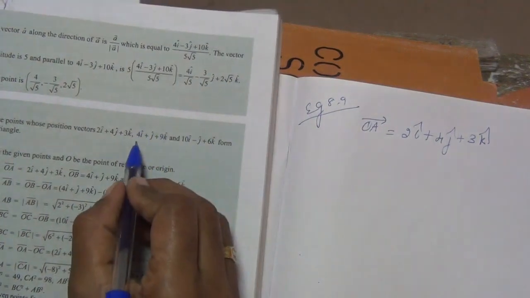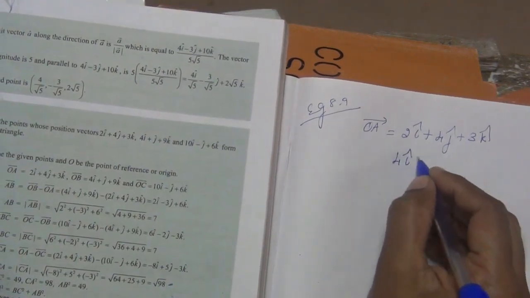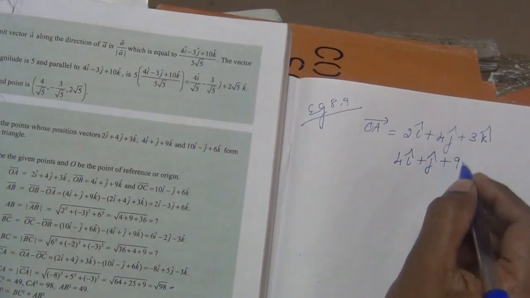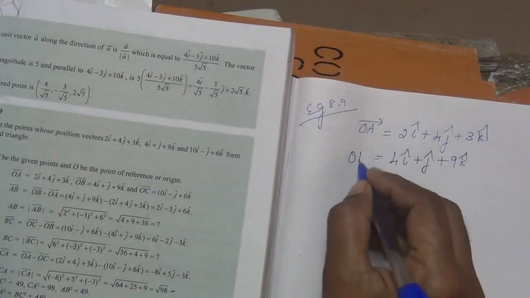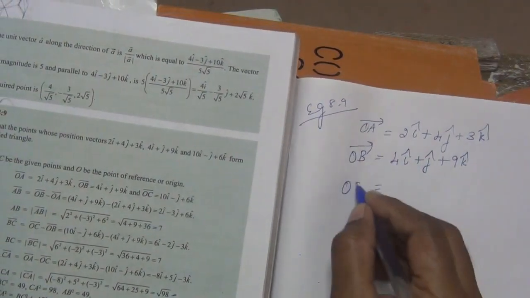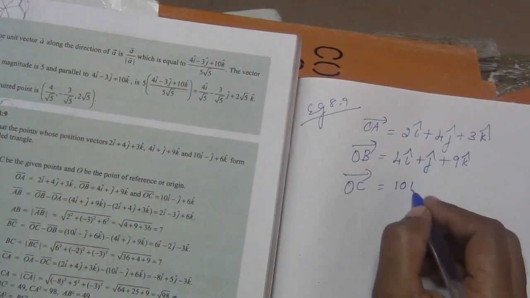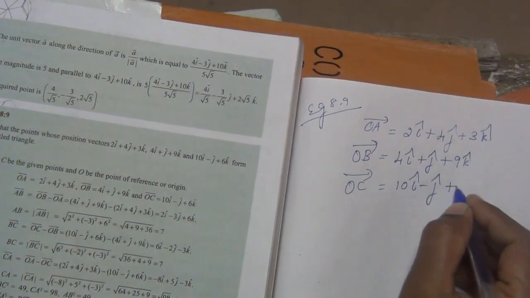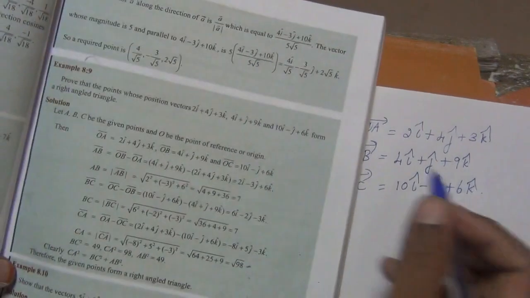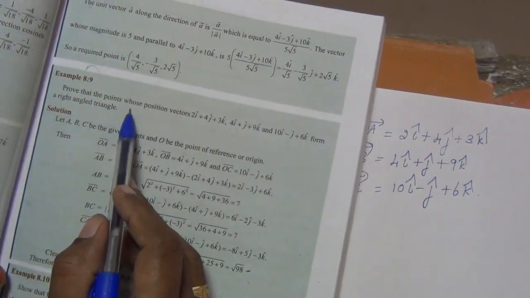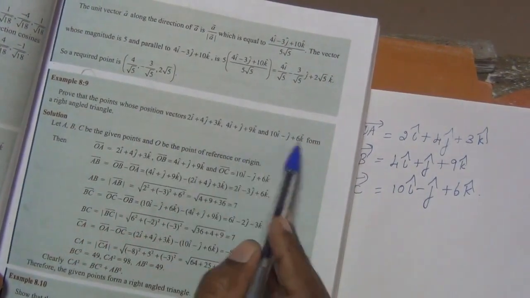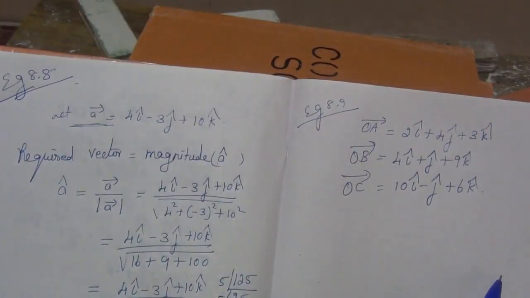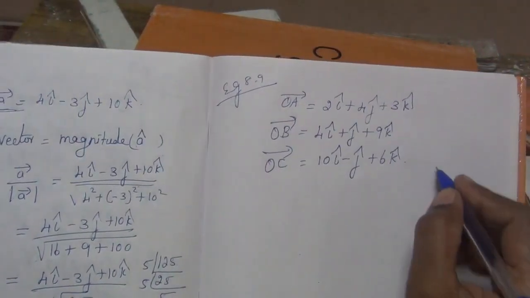Then the second one is 4i cap plus j cap plus 9k cap. So we will take that as OB vector. And the third one, OC vector equals 10i cap minus j cap plus 6k cap. So prove that the points whose position vectors form a right-angled triangle. For a right-angled triangle, we know to use the Pythagoras theorem.